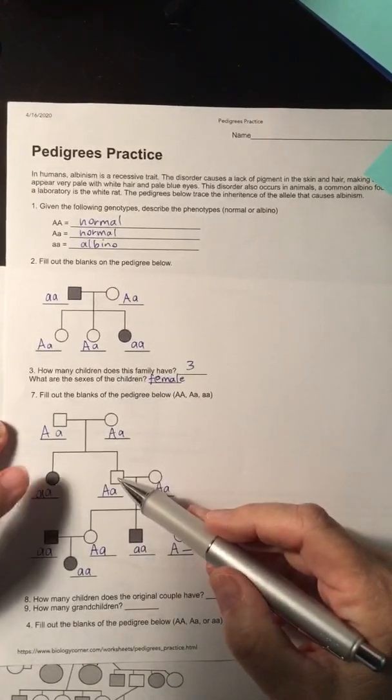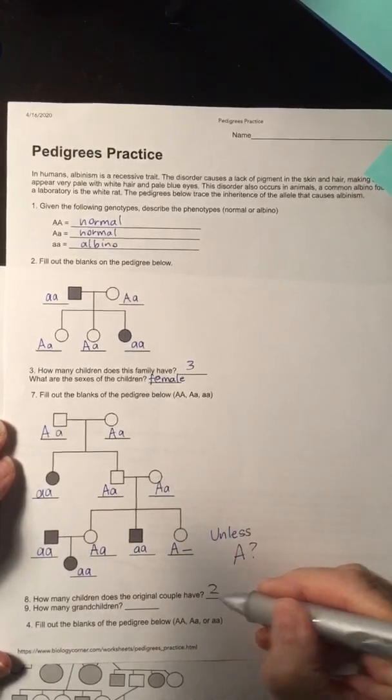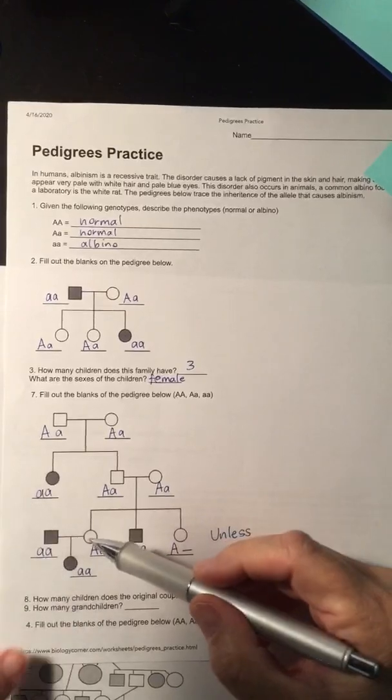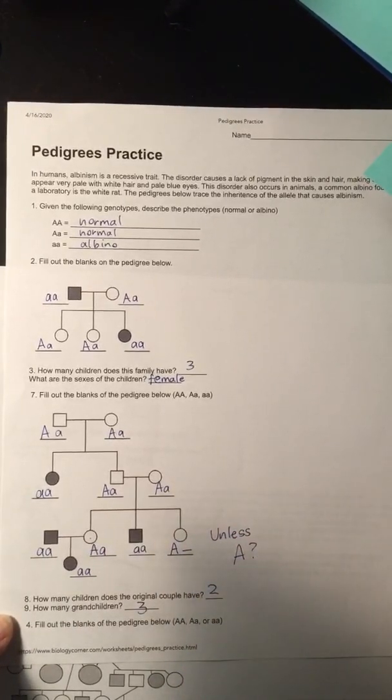How many children does the original couple have? They have 2. 1, 2. This is not their child. This is their daughter-in-law. So they have 2. How many grandchildren? They have 1, 2, 3 grandchildren. Okay, so we did number 7.